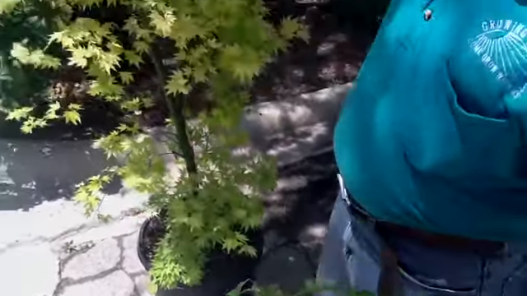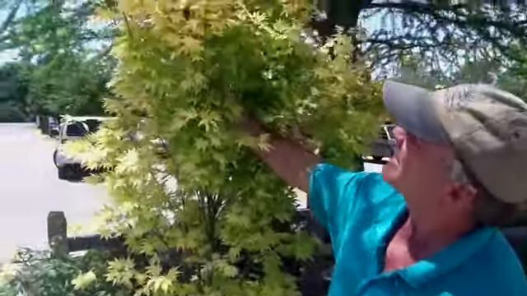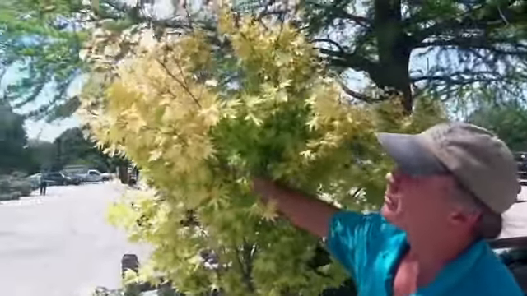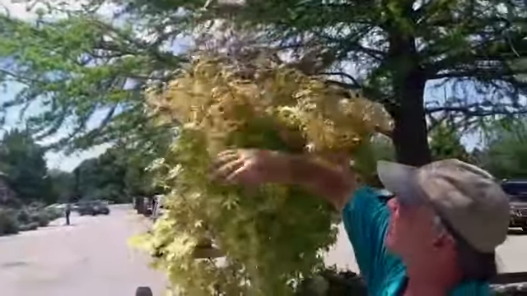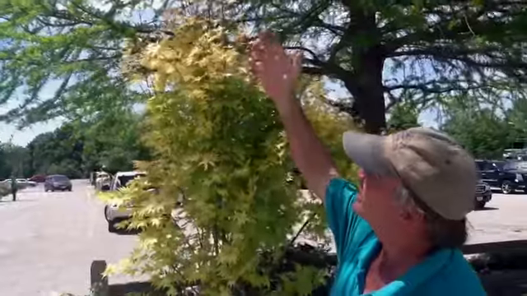Now our Japanese maple standing here. This is a pretty classic case again. The top of the tree is wind damaged because that's the part that's up there where the wind blows more. And this tree will be just fine.